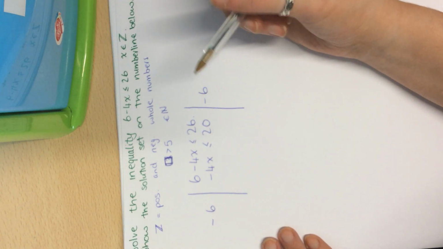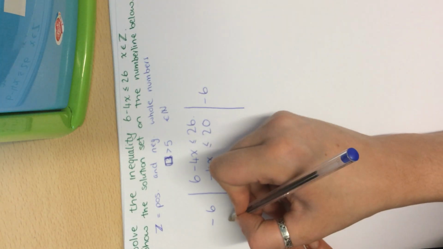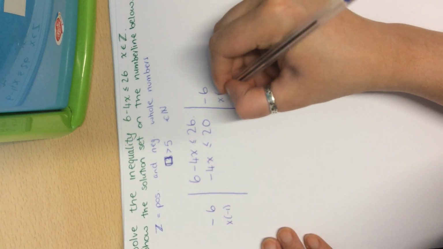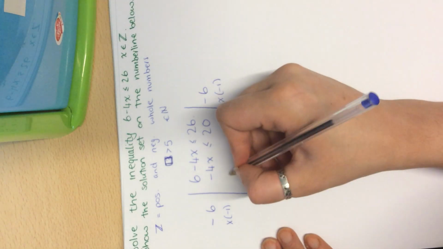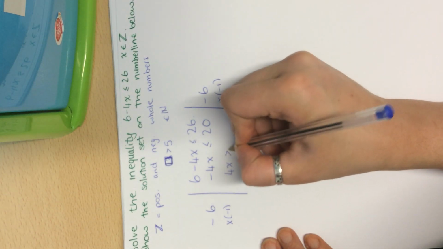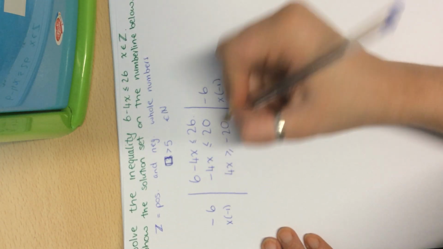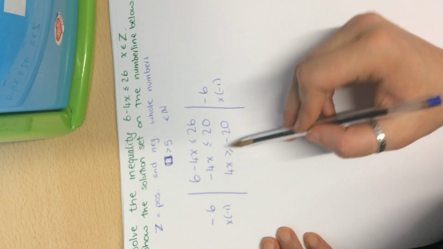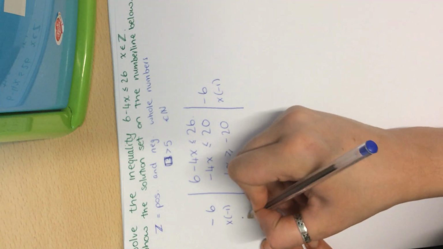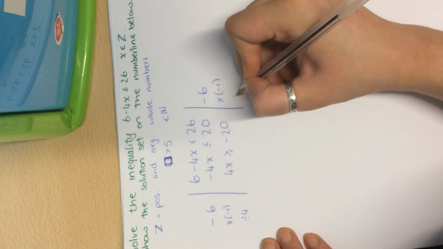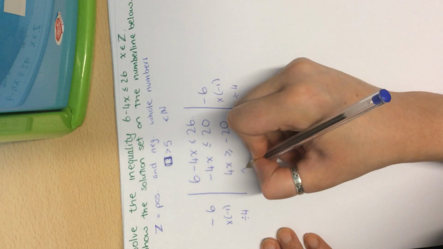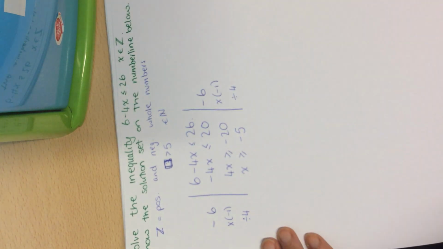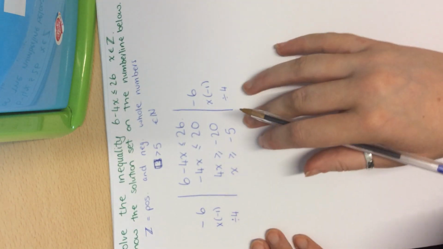All of you can do that first step, no problem. Now the next thing is we're going to change the sign. So we're going to multiply across by a negative 1. So we're going to have 4x greater than or equal to minus 20. See how that happened? We flipped the inequality sign and we changed all the signs everywhere else. Now again, I still want to solve it for x. So I'm going to divide by 4 on both sides, and I have x greater than or equal to minus 5.